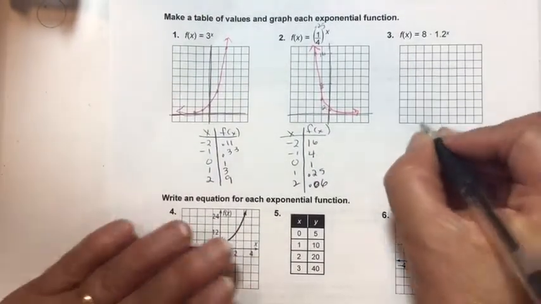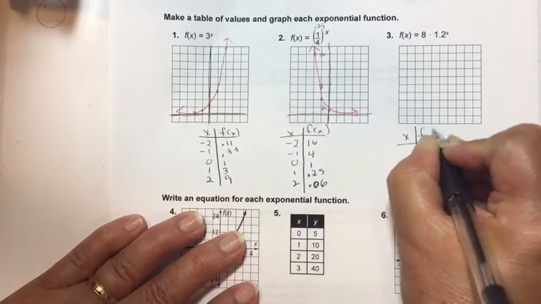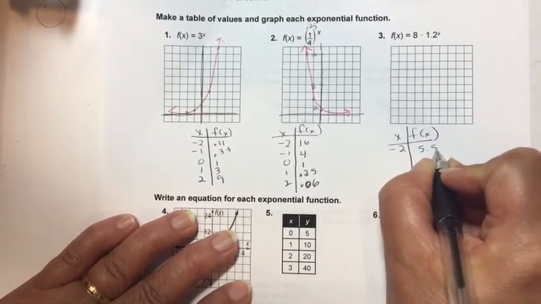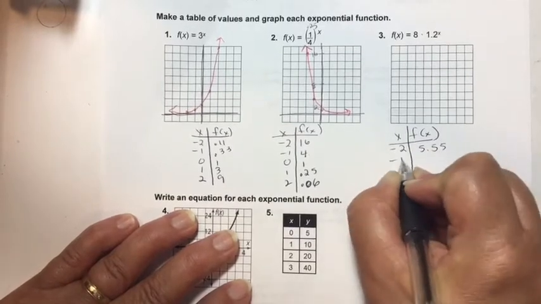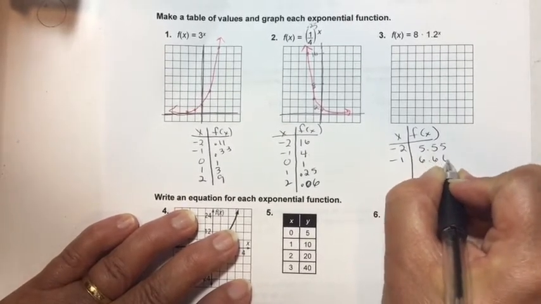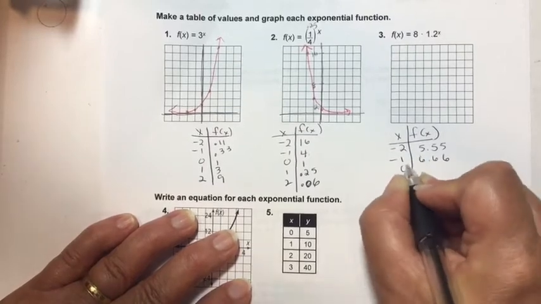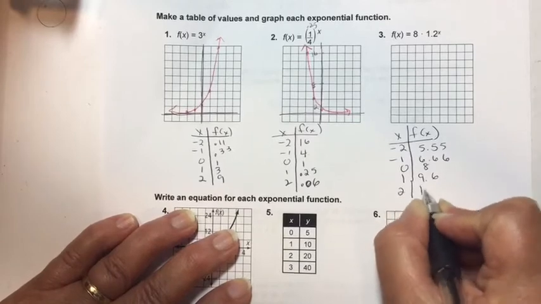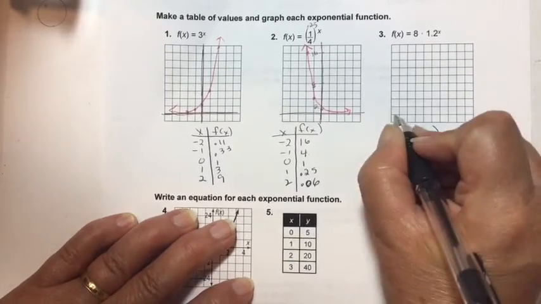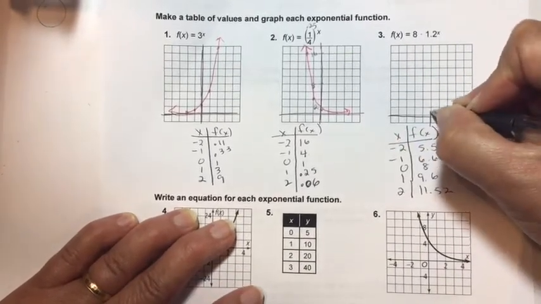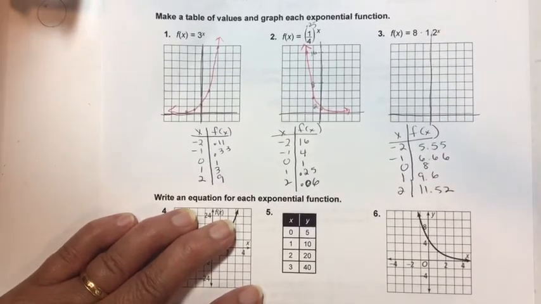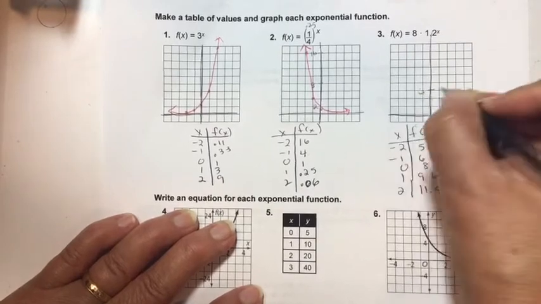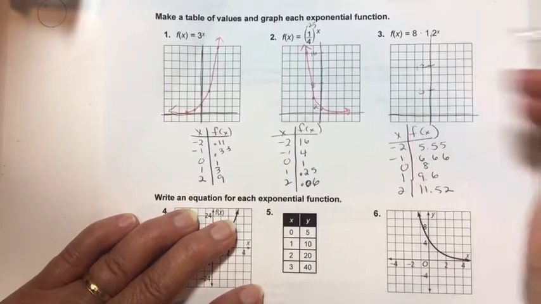And then the last graph, -2 gave a 5.5 repeating, -1 gave a 6.6 repeating, and then 0 gave 8, 1 gave 9.6, and 2 gave 11.52. I think I'll count by 2s again. 2, 4, 6, 8, 10, 12.